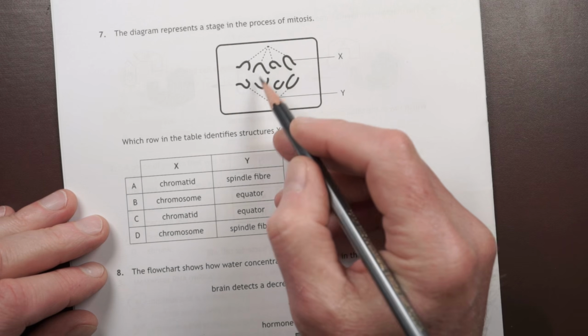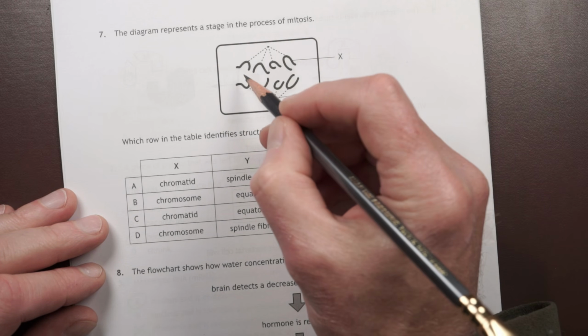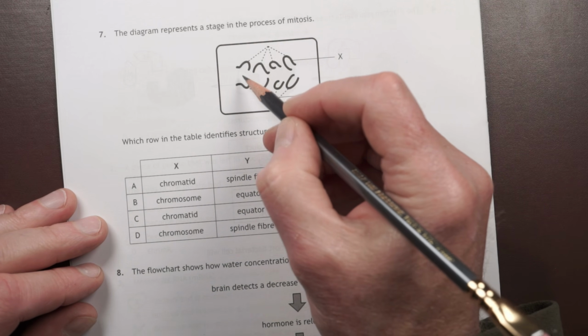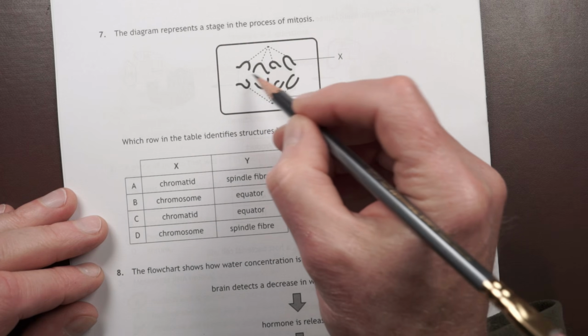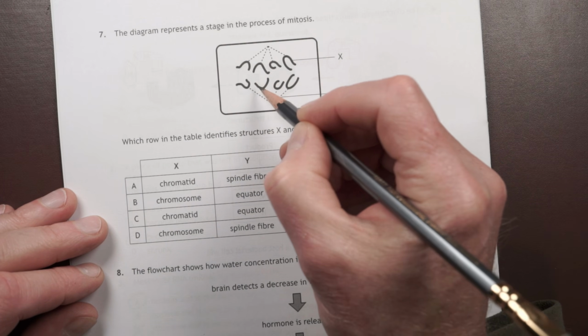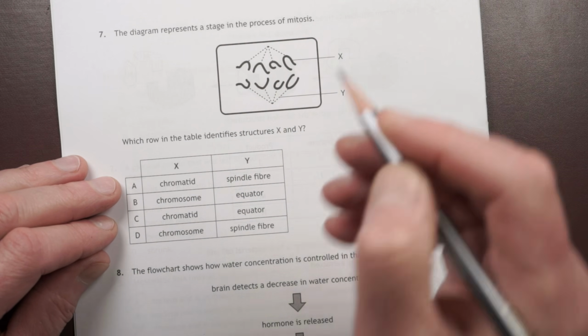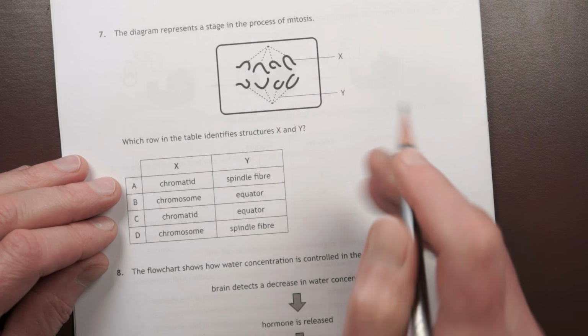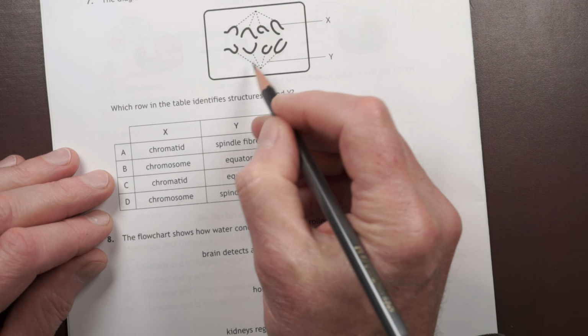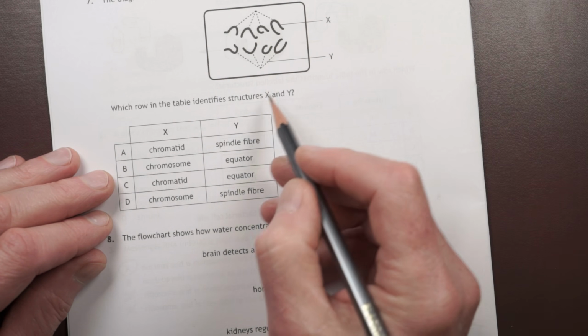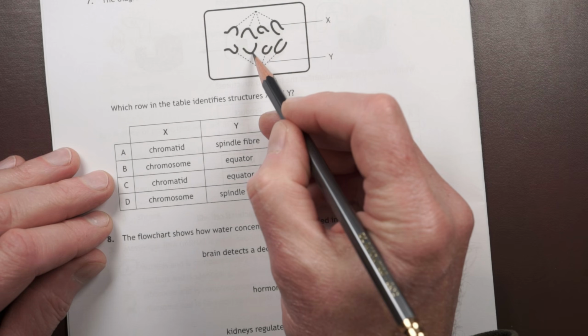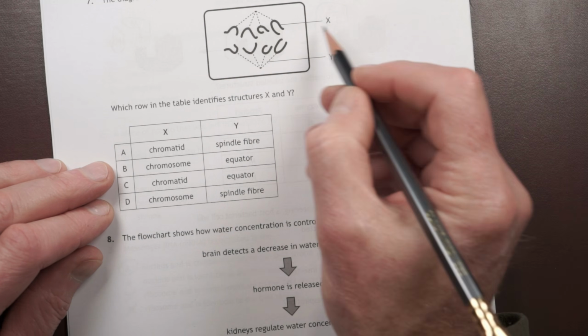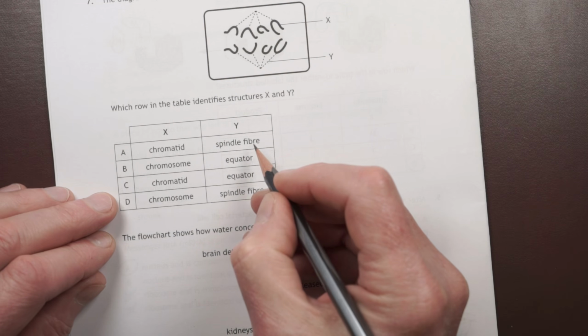Now, the trick here is that when the doubled-up chromosomes, which are called chromatids, migrate to the equator, they're called chromatids, but then the chromatids are pulled apart, and as soon as they're pulled apart, they become chromosomes again, and they're pulled back into the nuclei, where the nucleus is going to form at the poles of the cell. So the trick here is not to call these chromatids, I think. Y is spindle fibre, so that's definitely Y.